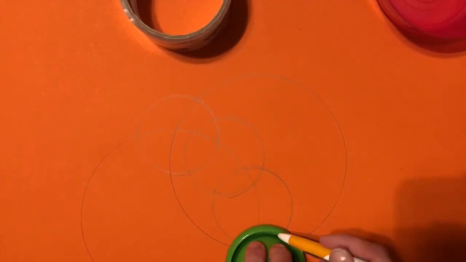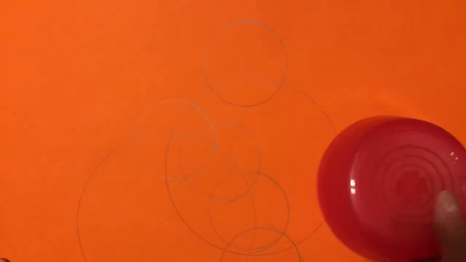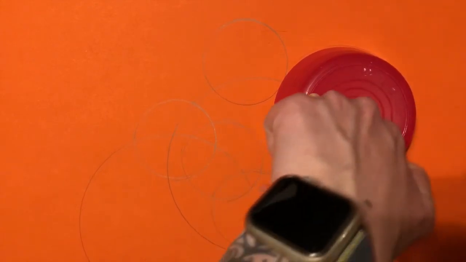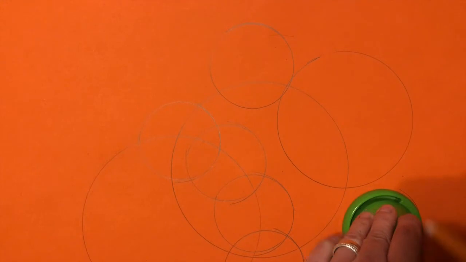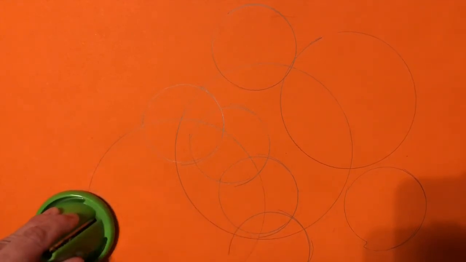I'm using this orange construction paper. You can use white paper, whatever you like. So after you've made a composition that you like, you can trace it, you can color it. I actually found something that I'm going to make a rubbing with.